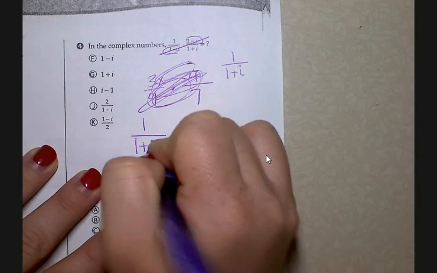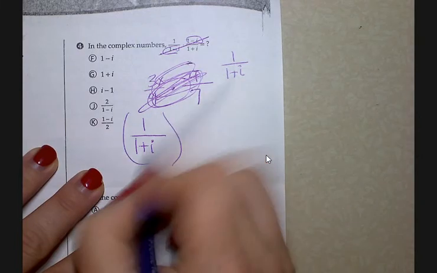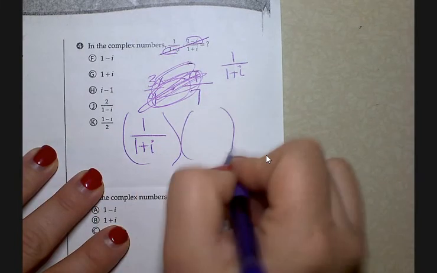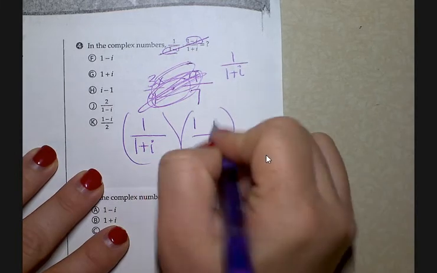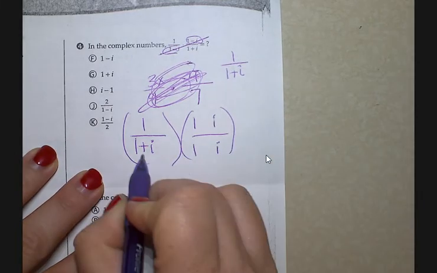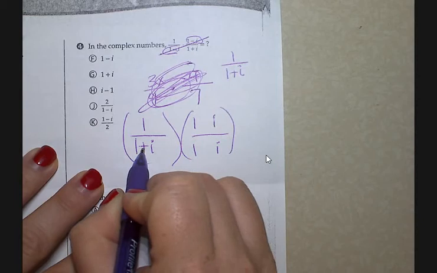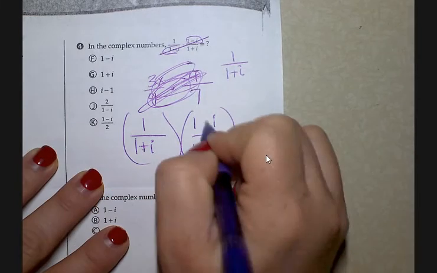The conjugate means take this amount here. We're going to rewrite it, 1 and i, 1 and i. But whatever the symbol is in between, you're going to change it. So it was positive, now make it negative. Please write that down.